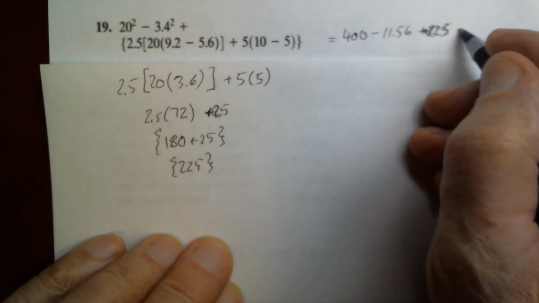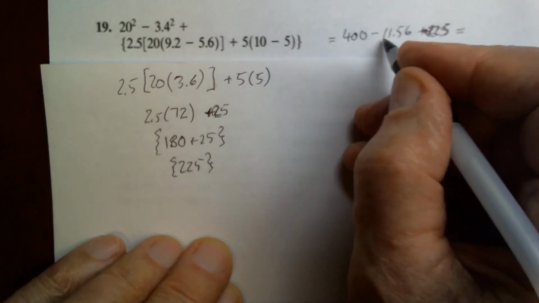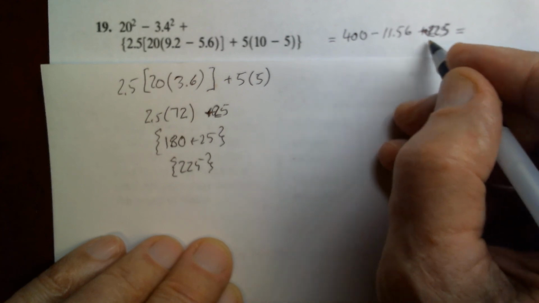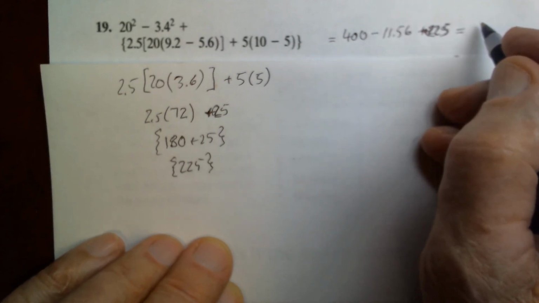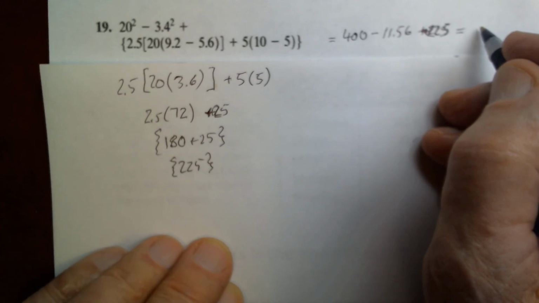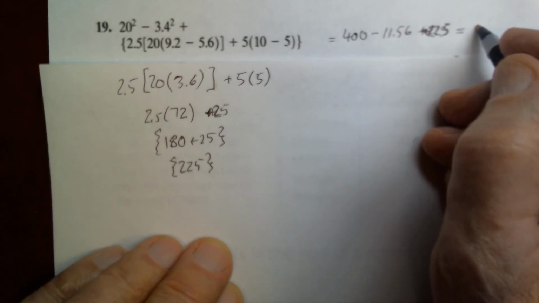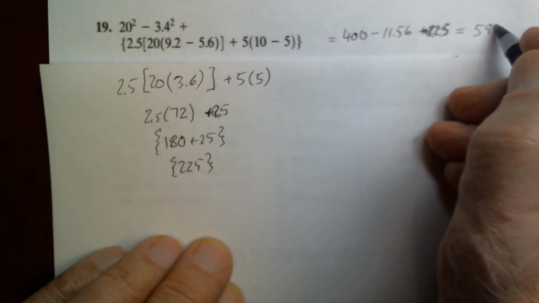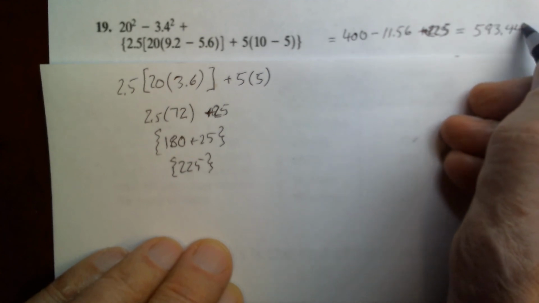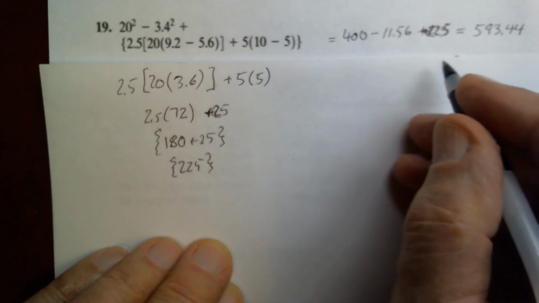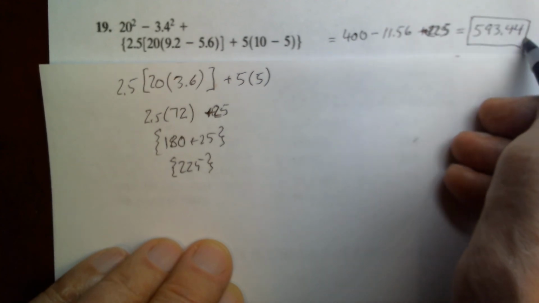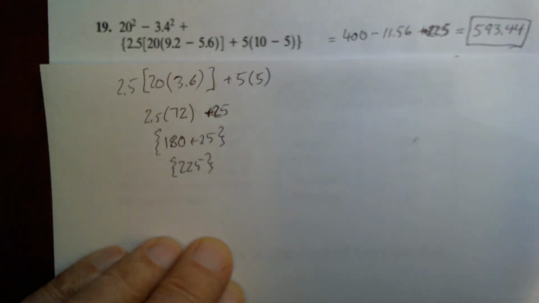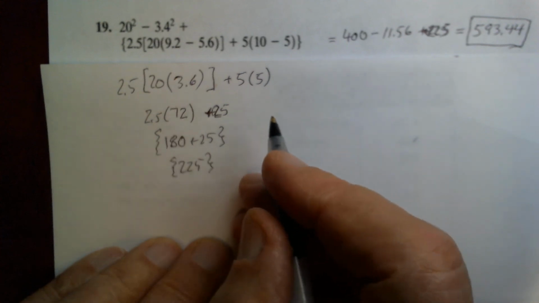And when we perform these operations, subtract 400 minus 11.56 plus 225, the answer is equal to 593.44. So that's the final answer.